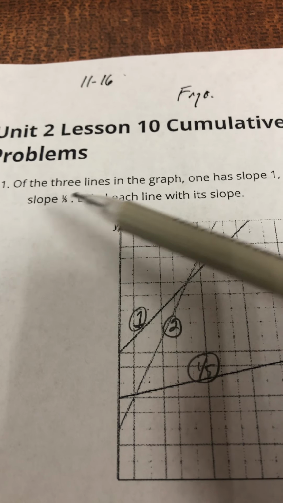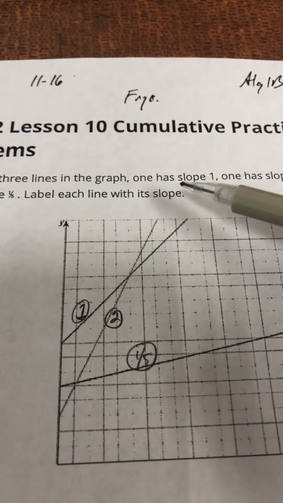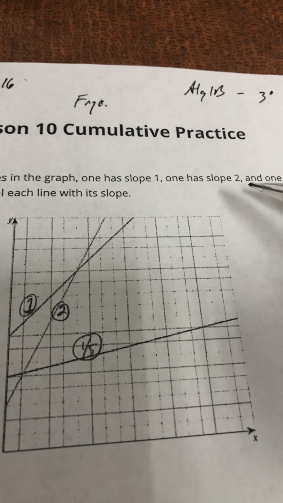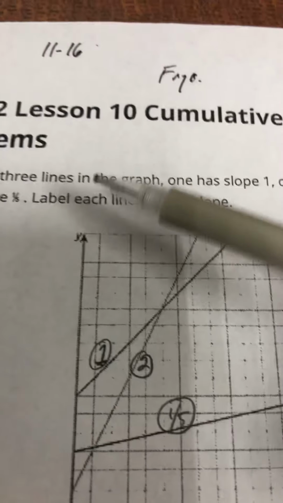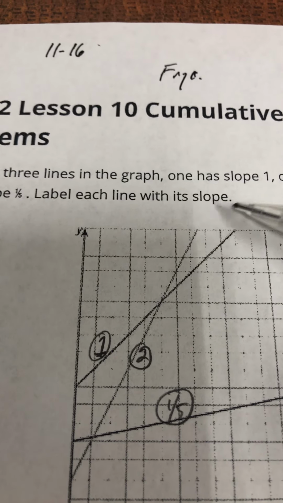We're looking at slope here. And it says, of the three lines in the graph, one has slope 1, one has slope of 2, and one has a slope of 1/5. Label each line with its slope.